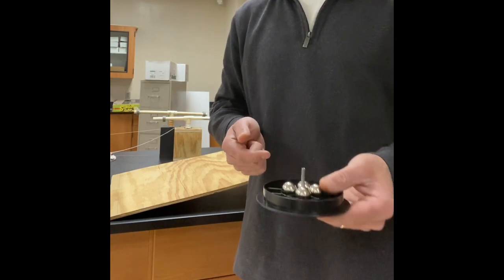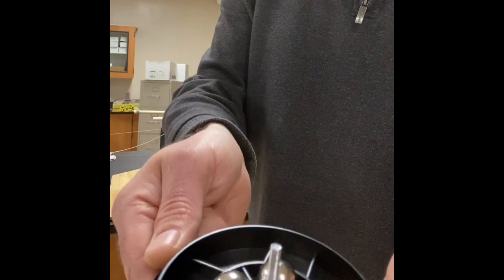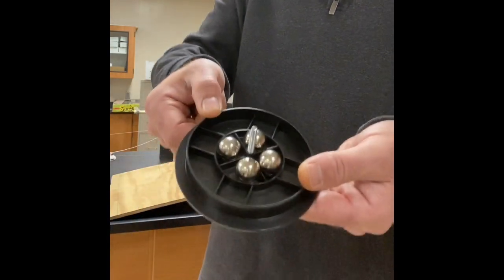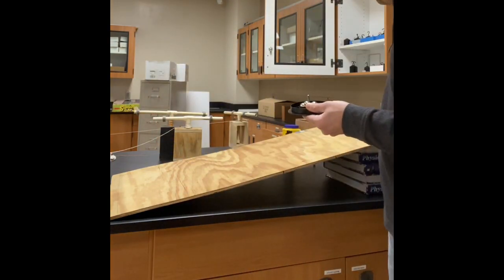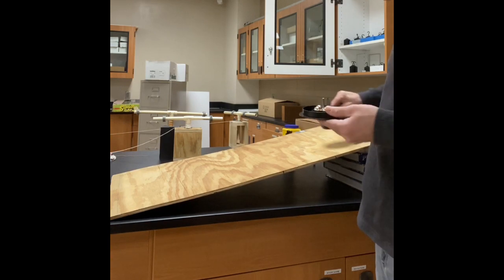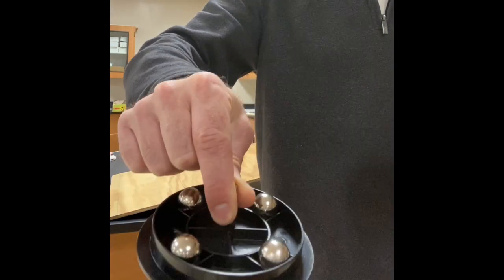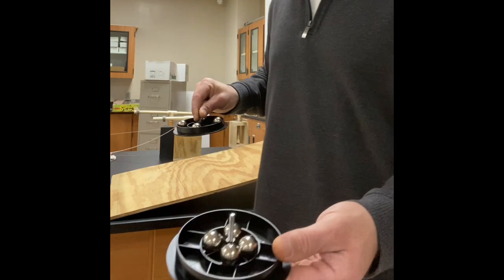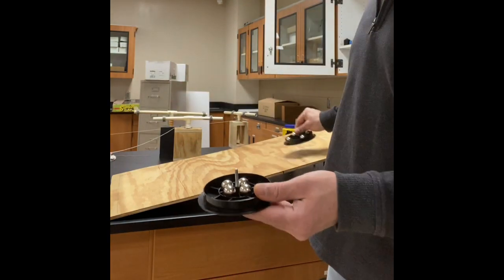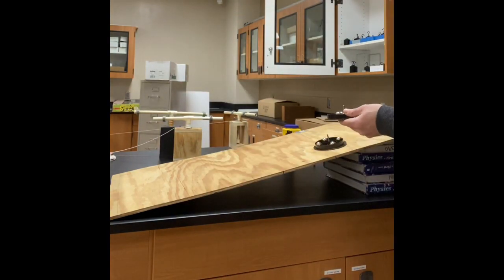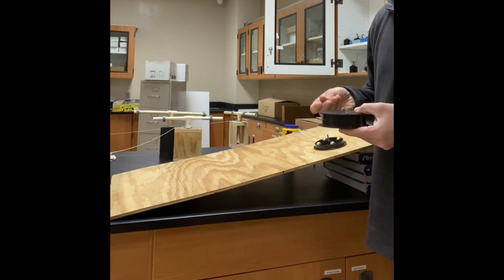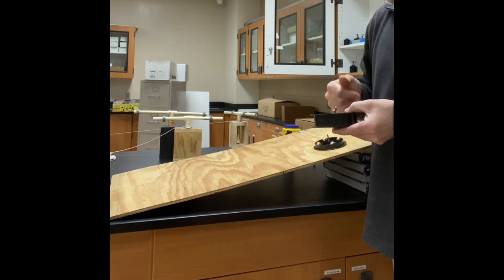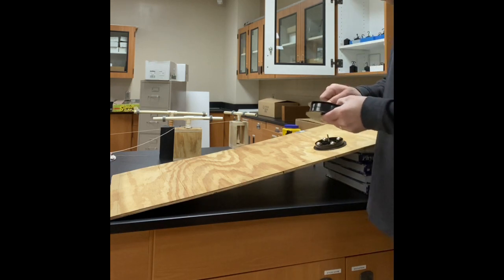ramp. So first I have some marbles in a disc, and it's hard to tip it towards the camera, but it has the 4 marbles in the center of the disc versus this disc has the 4 marbles on the outside. So I'll be running the ones in the center furthest from the camera and the ones on the outside closest. I'm going to shut these so that my marbles don't go flying away.